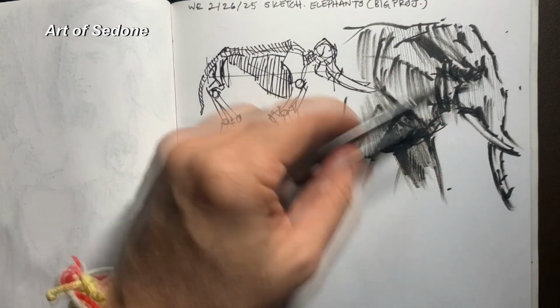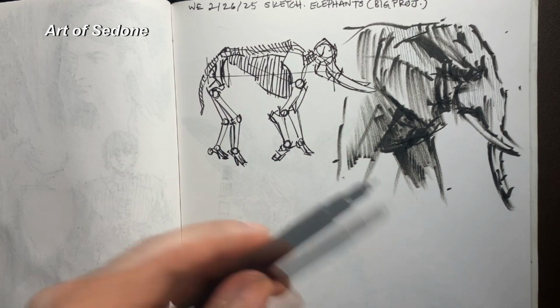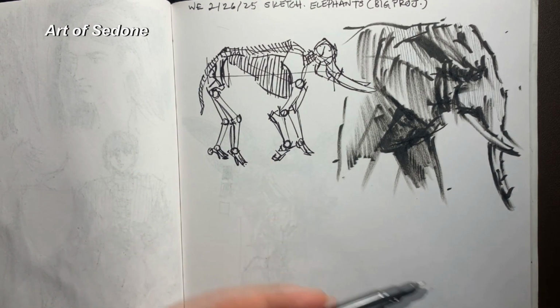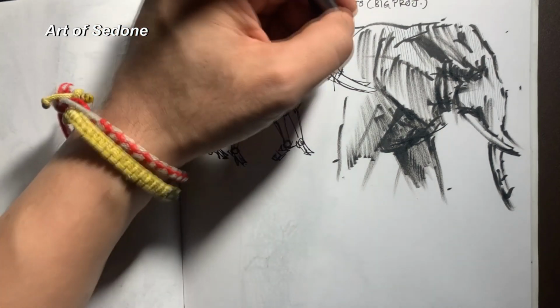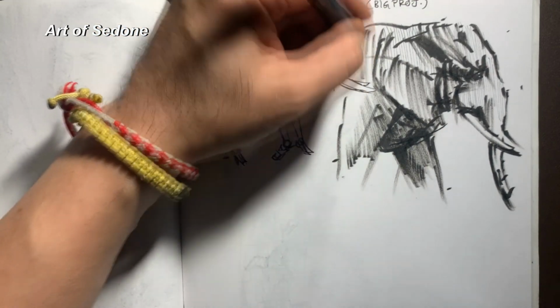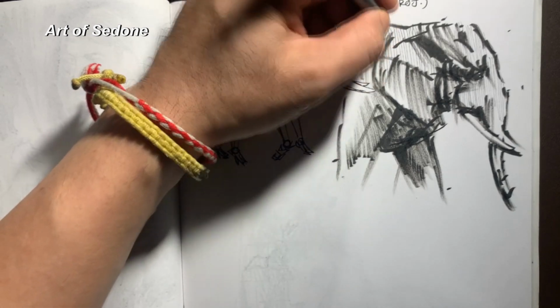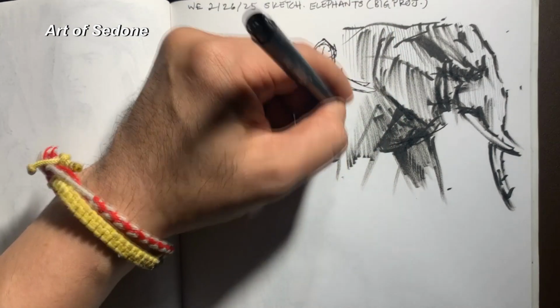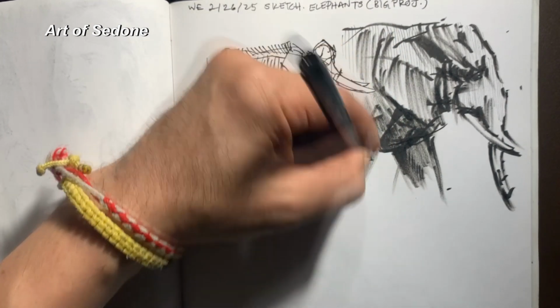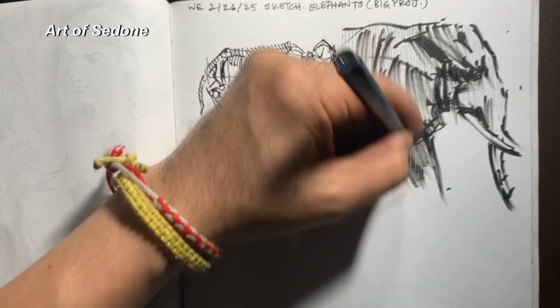So at the point where I'm adding the mid-tone, to me that's going into the detail stage. So yeah, I'm going to keep it parallel just to begin with.